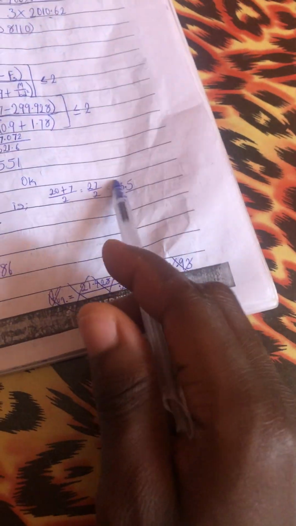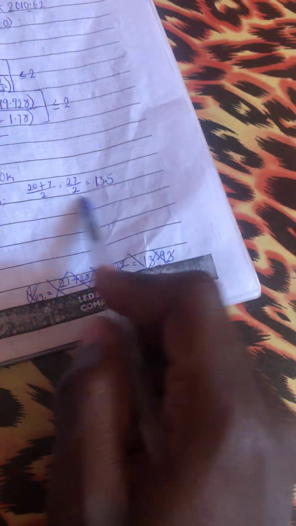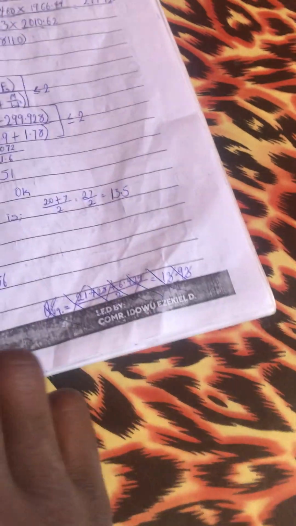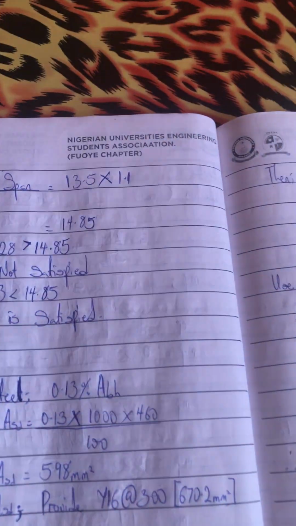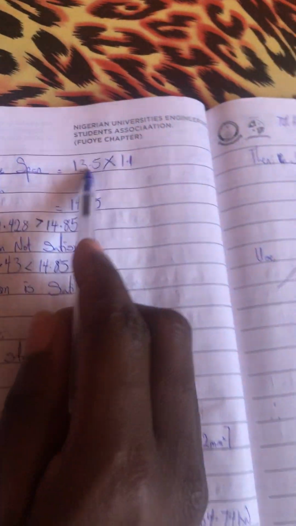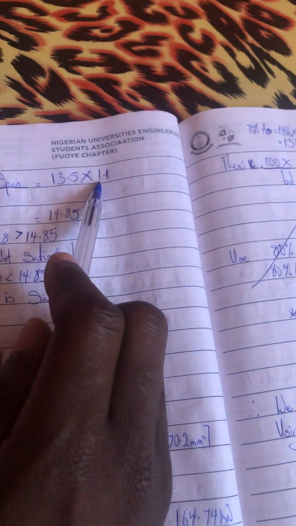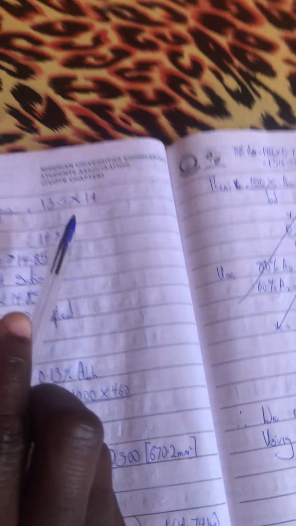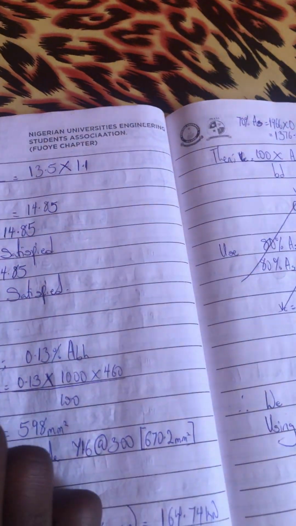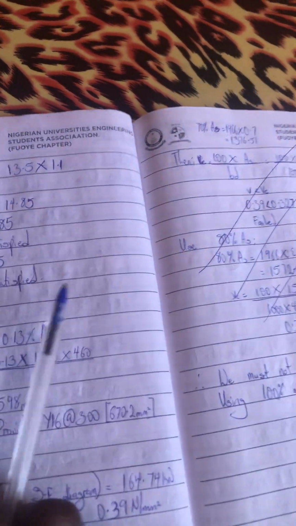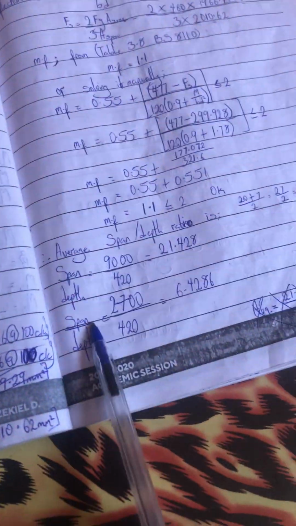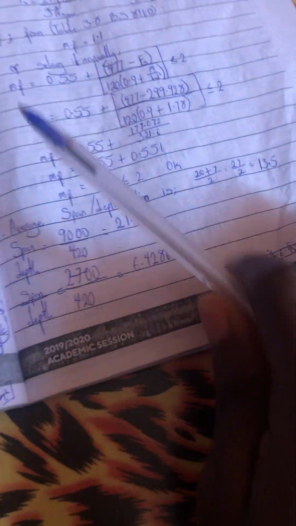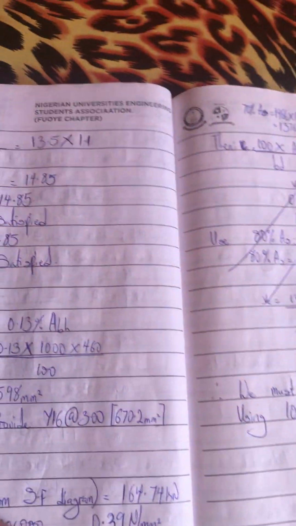Now just take note of this. Now take this value and multiply by the multiplication factor. That will be the one you use to check if our beam or slab passes the deflection. Now 13.5 multiplied by the multiplication factor gives you 14.85. Now check this 14.85 with the first spanning slab and see if it actually satisfies it or not.